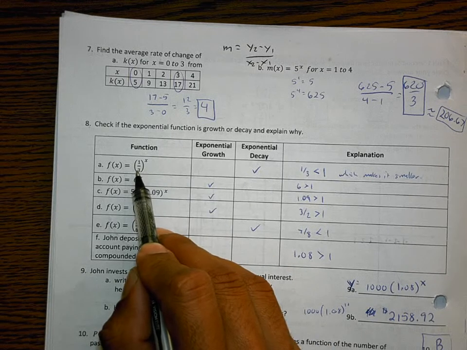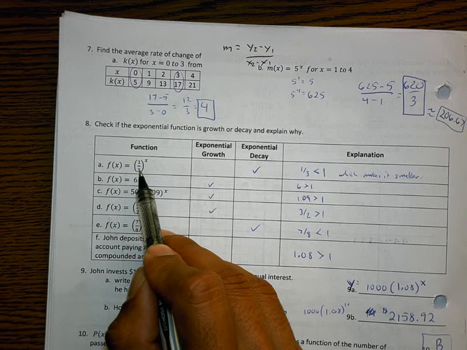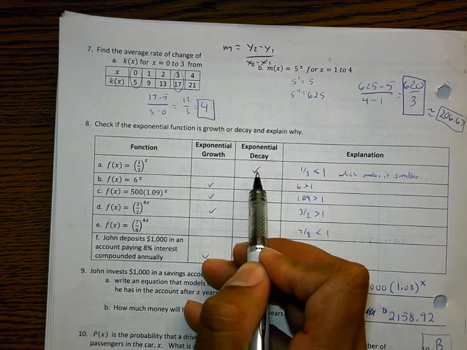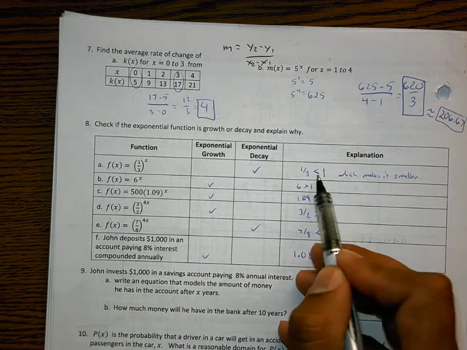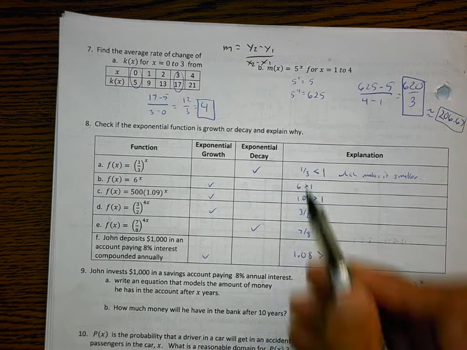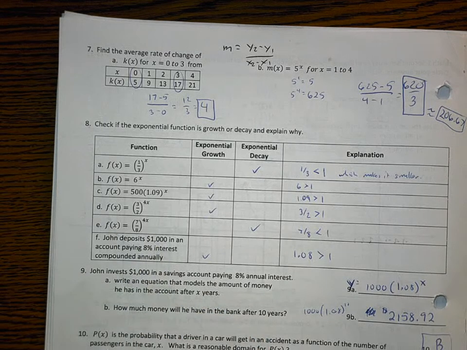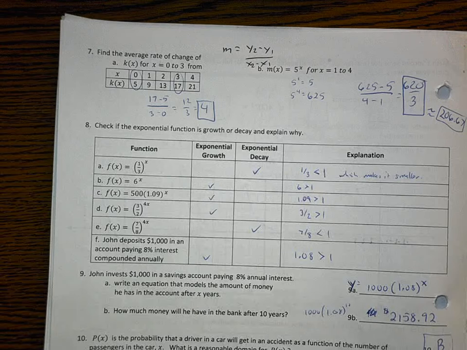1/3, on the other hand, is smaller than 1. This is going to be 1/3 of 1/3 of 1/3. That means you're dividing it by 3. It's going to be decay. It's going to be smaller. How come? Because 1/3 is less than 1. I only care about the number at the bottom of that exponent, whether it's growth or decay.